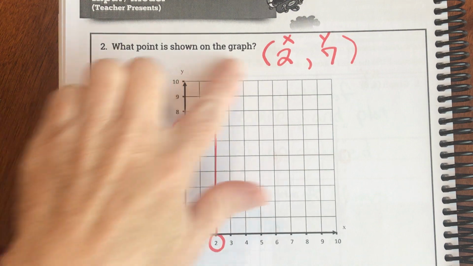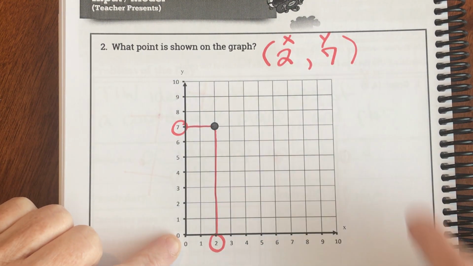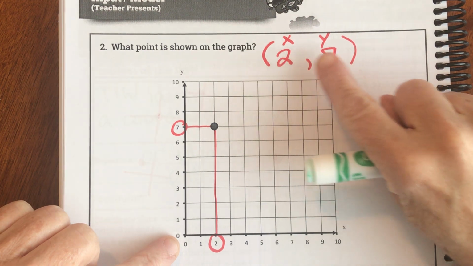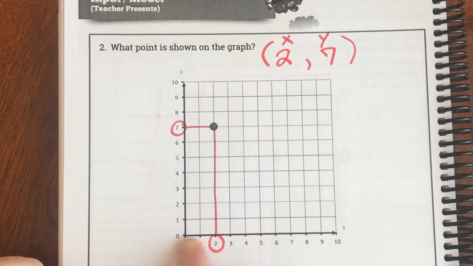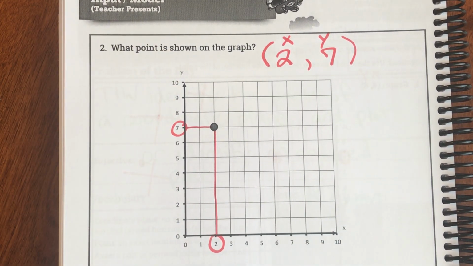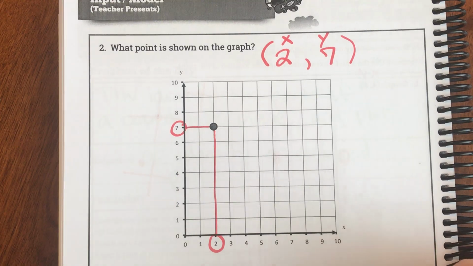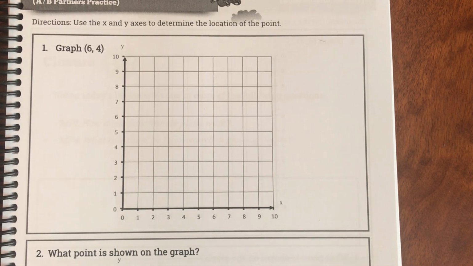Again, this is quadrant 1 of our coordinate plane and my origin. This is my x coordinate and my y coordinate. My x-axis is my line and my y-axis is my line. Okay, let's try one together. You're on page 76 in your book.